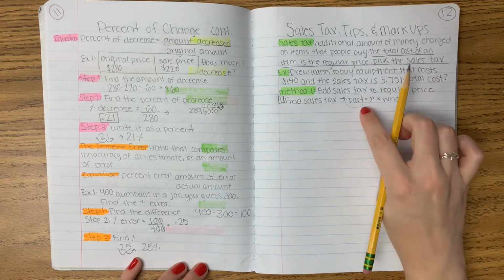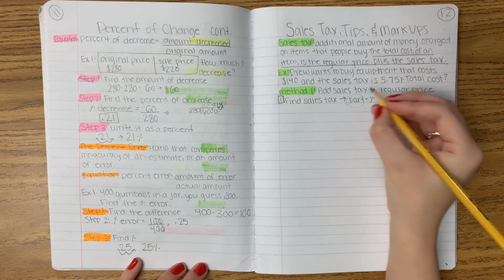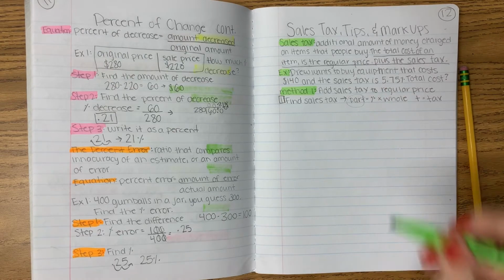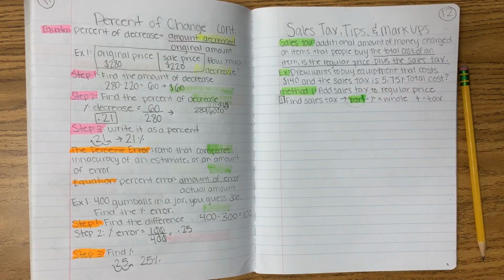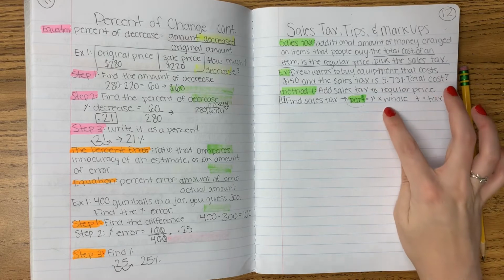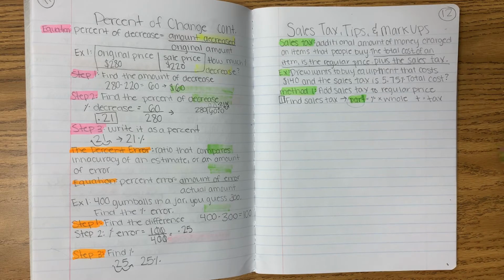So that's the part that we're looking for. So T equals tax, and we are looking for the part. And you can highlight or underline that you're looking for the part when you do this method. If we were looking for the whole, then we would be using the entire price. We're just looking for the tax price.